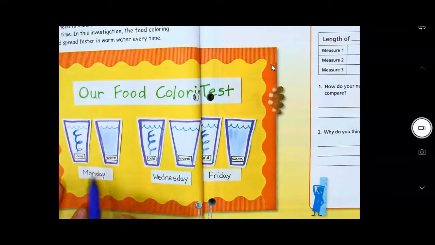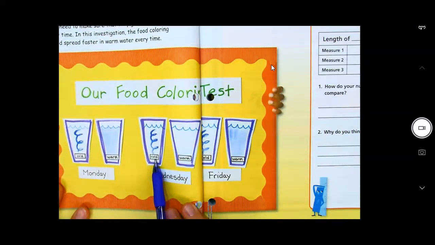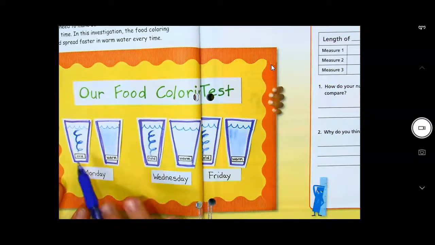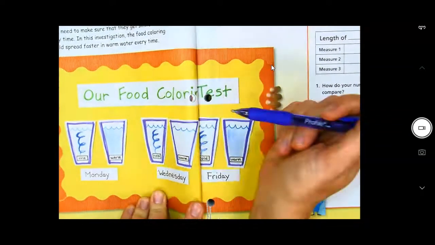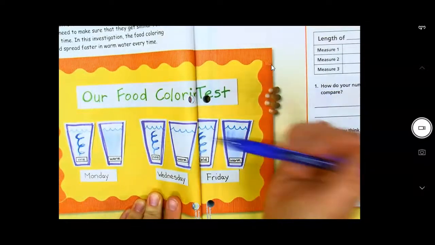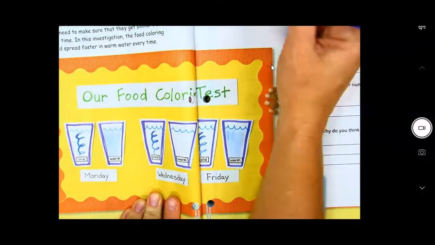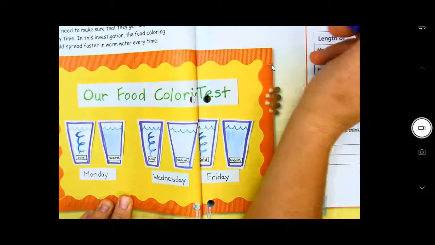So on Monday, cold and warm. On Wednesday, here's the cold. It looks the same as Monday, but the warm does not look the same as Monday. And then Friday results look the same as Monday, but not the same as Wednesday. So look at the warm cup for both Monday and Friday. Draw a conclusion, color in the warm cup for Wednesday to show what it should look like.